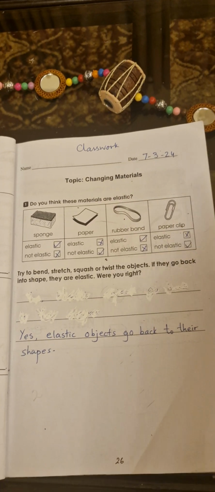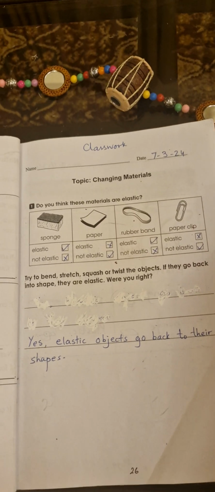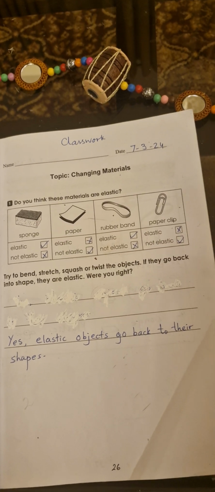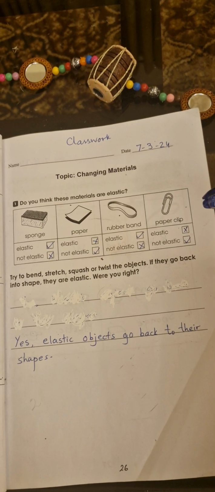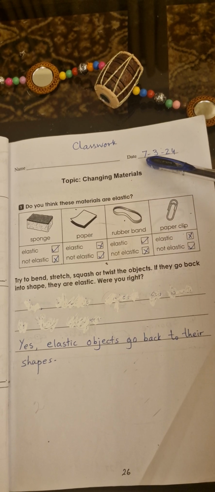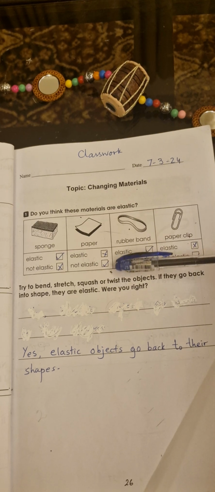Some are very hard, some cannot be turned into different shapes. So we have many other examples around us. So let me tell you about page 26 of your skill book. Open this page, write down today's date. Today is 7/3/24, and let's start.